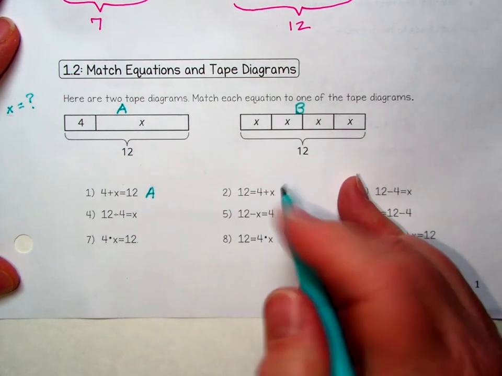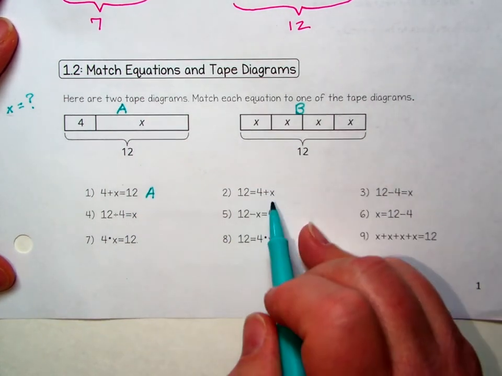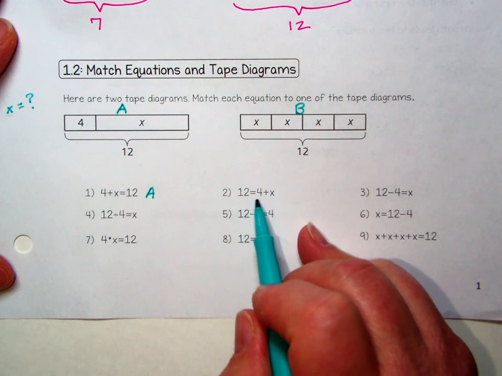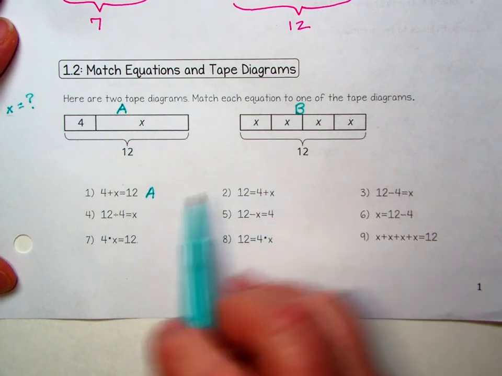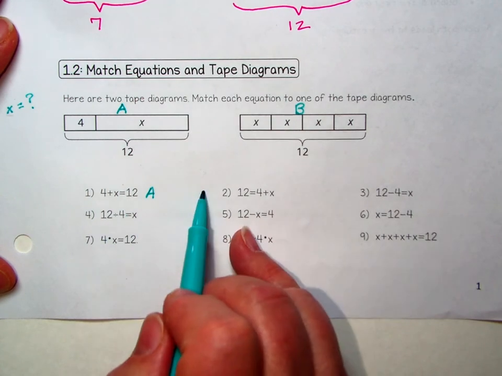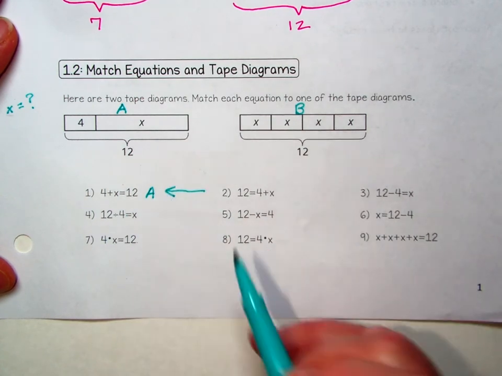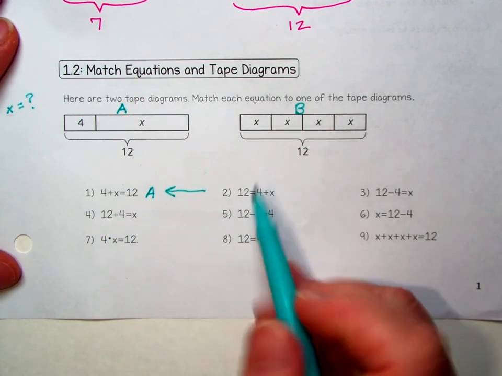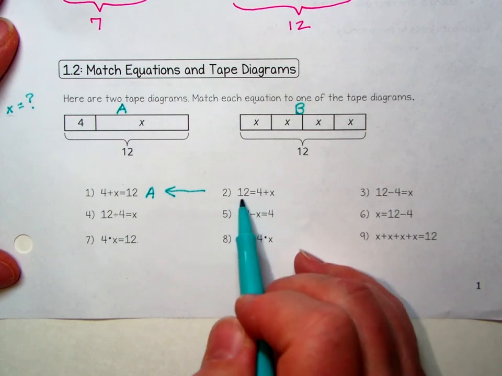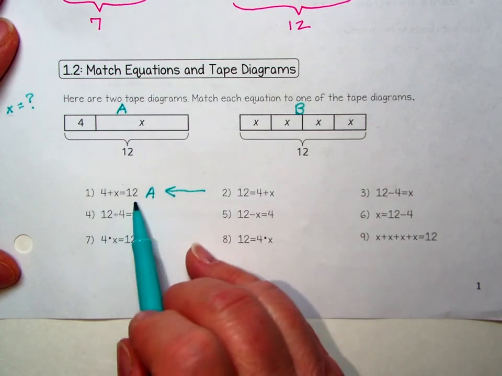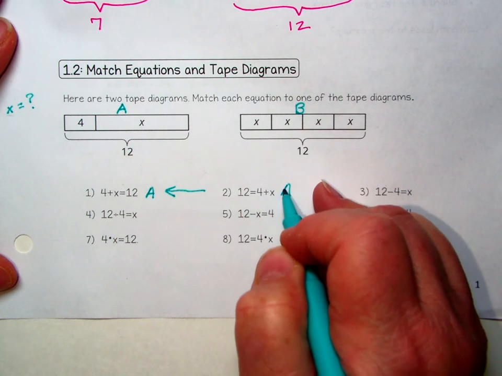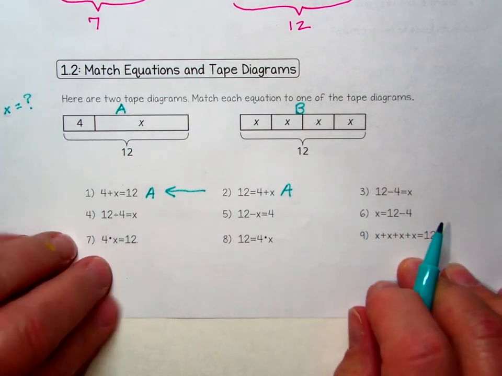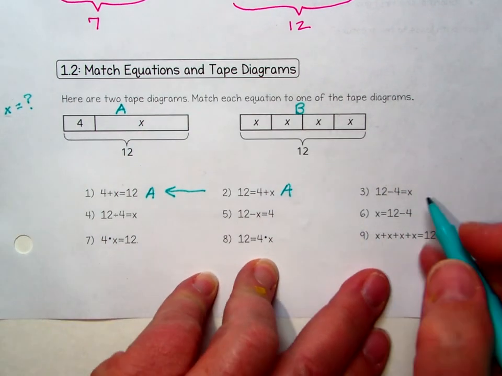Okay, let's move to number 2. 12 is equal to 4 plus some number x. Well, this is really the same as the equation in number 1. We've just flipped the values on each side. Instead of 4 plus x equals 12, we have 12 equals 4 plus x. So this is represented by diagram A as well.